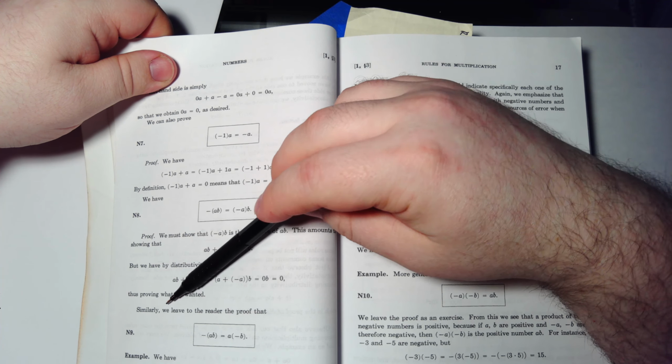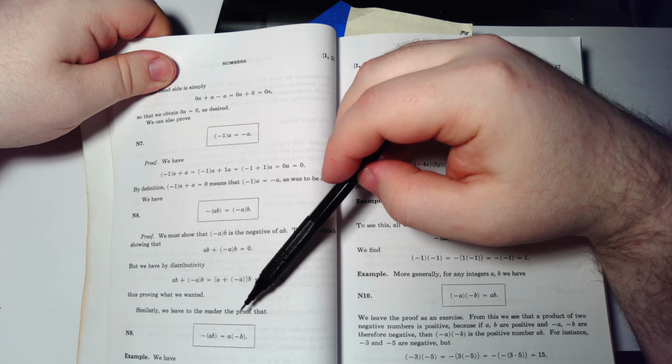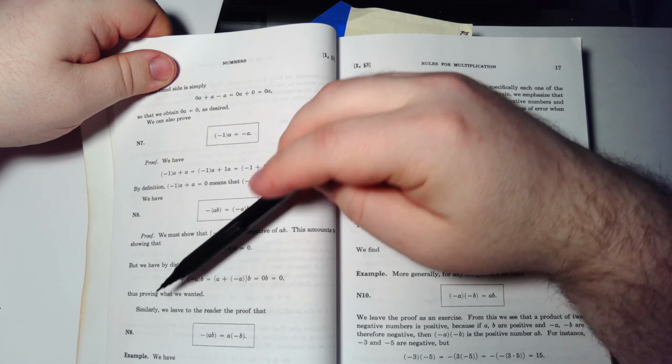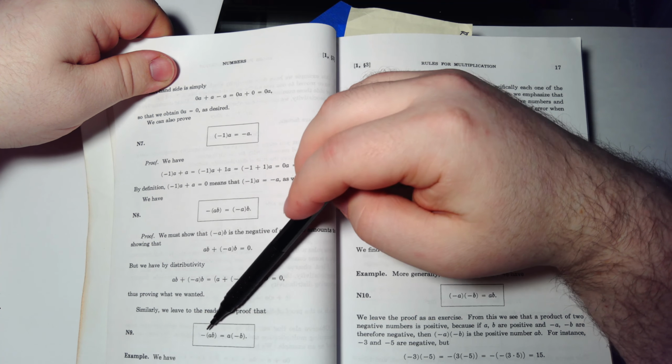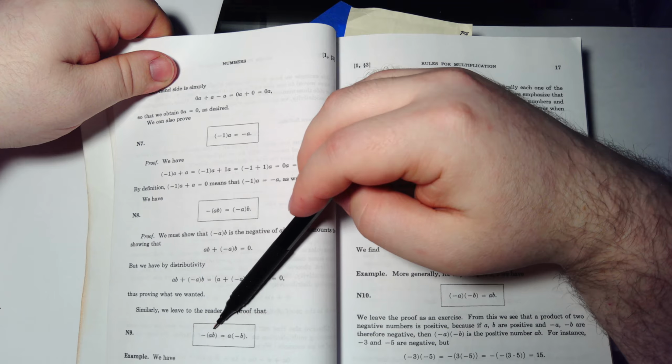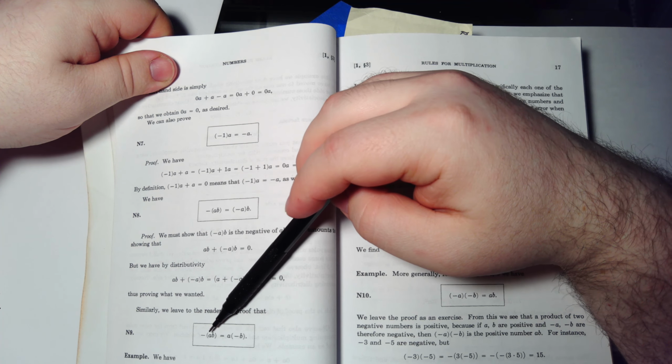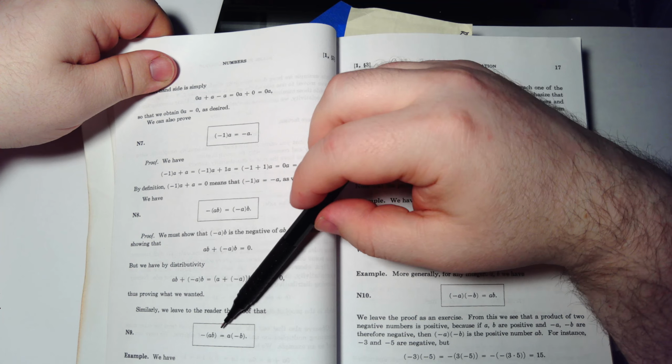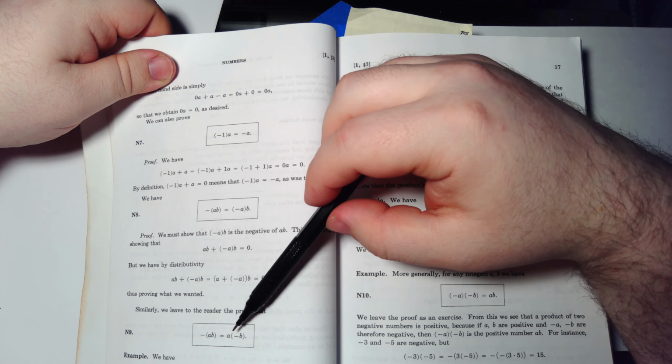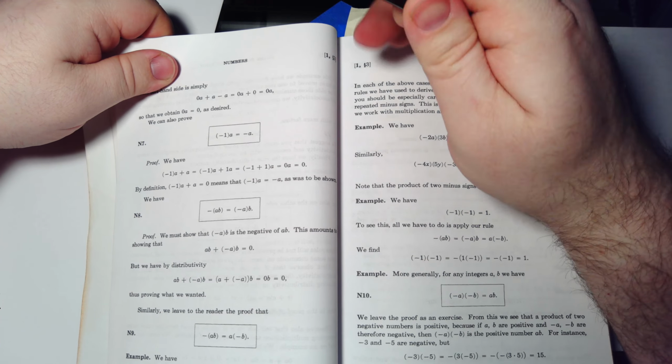Similarly, we leave to the reader the proof of N9, that -(AB) is equal to A(-B).